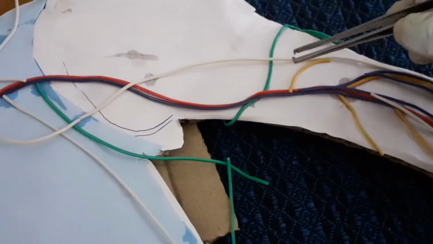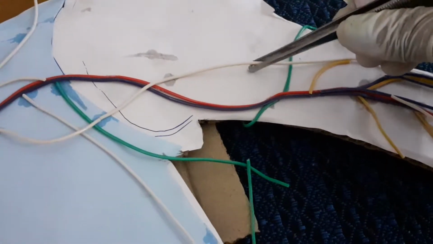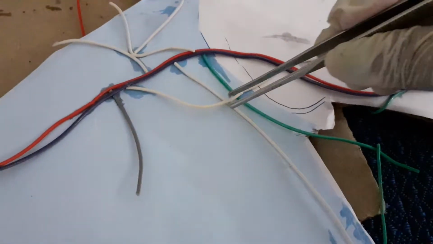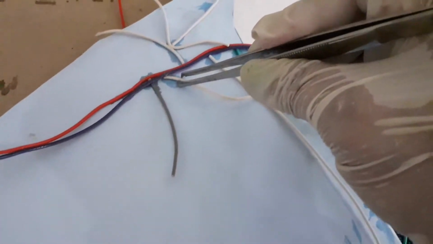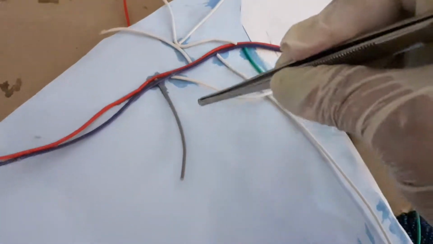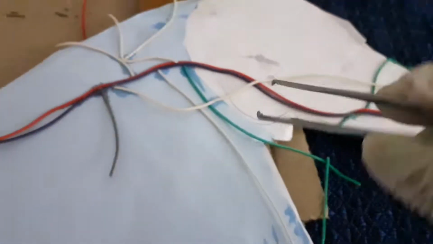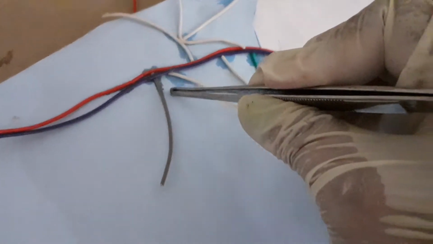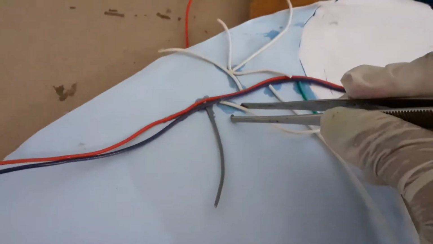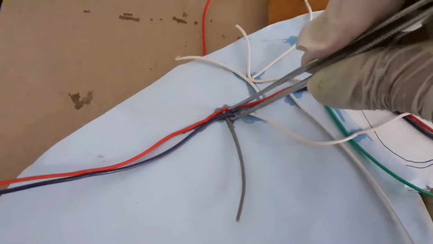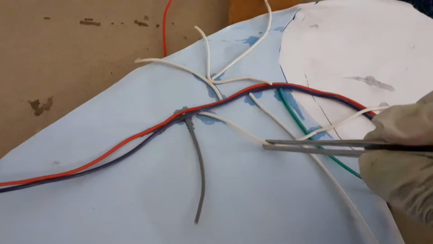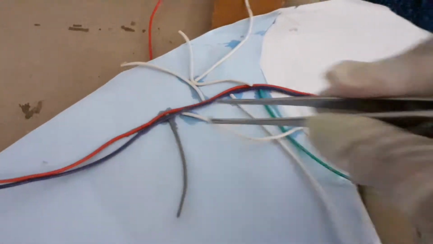So it runs in the deltopectoral groove and ends at the deltopectoral triangle. Here is our deltopectoral triangle. It pierces the clavipectoral fascia and drains into the axillary vein. This blue one is our axillary vein. This cephalic vein drains into the axillary vein.